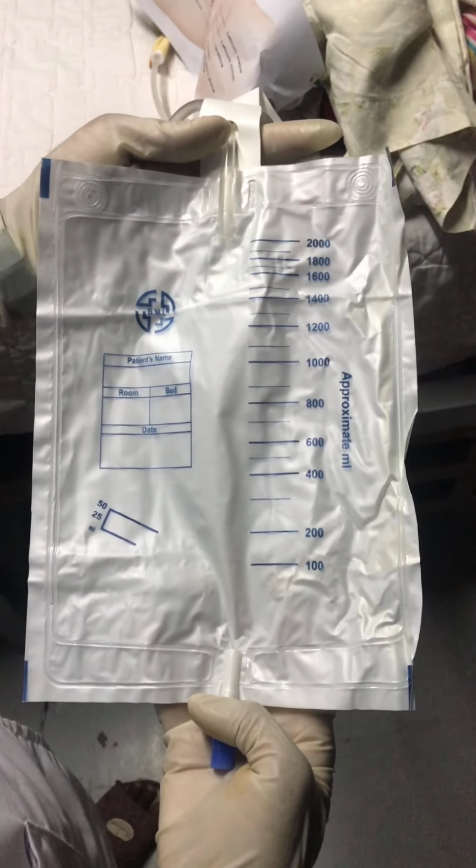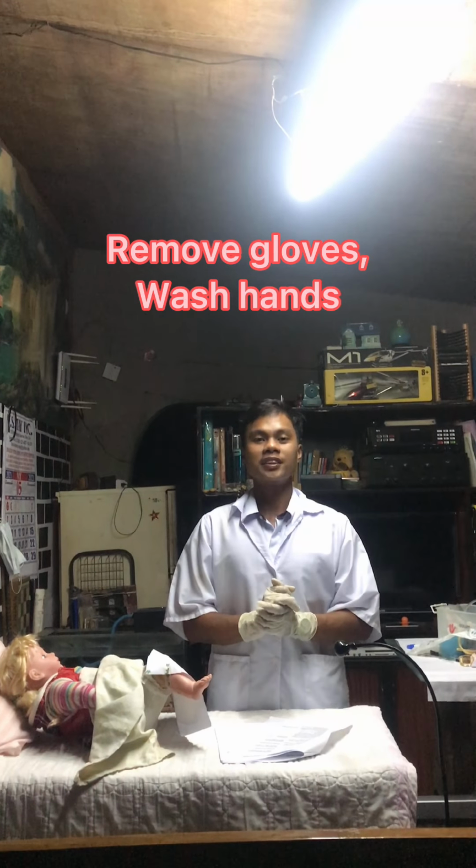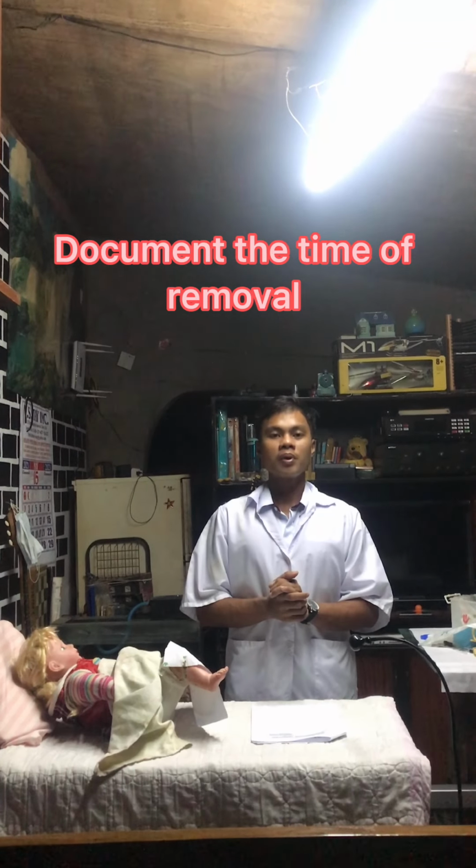Measure the output in the drainage bag and record the output on the input and output sheet. Empty the urine into the toilet bowl and dispose of the urine bag into the yellow bin. Next is remove gloves, wash hands, and make the client comfortable. Then instruct the client to drink extra fluid. Then warn the client that there will be a mild burning sensation during the first void. Lastly, document the time of removal of the catheter. A careful record is important for documenting the data for the client's care.